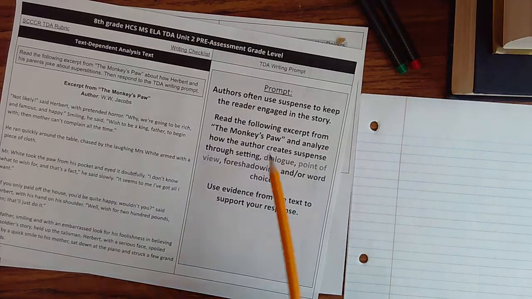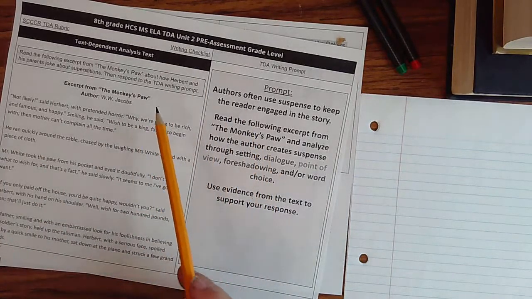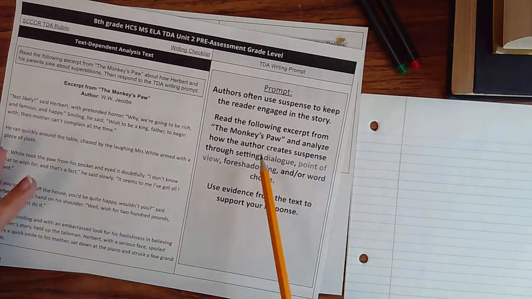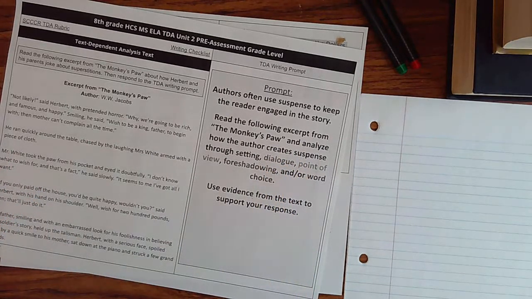So you'll notice here that this is the monkey's paw TDA. You guys already did this one a few months ago, so that's why I wanted to come back to it and actually show you how we would do this process with something that you're familiar with.